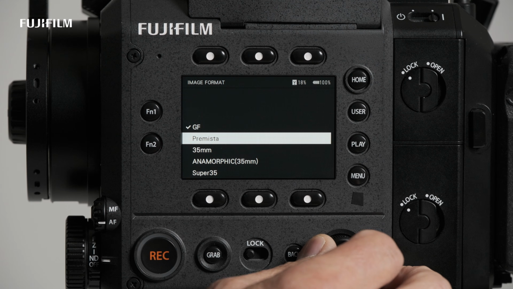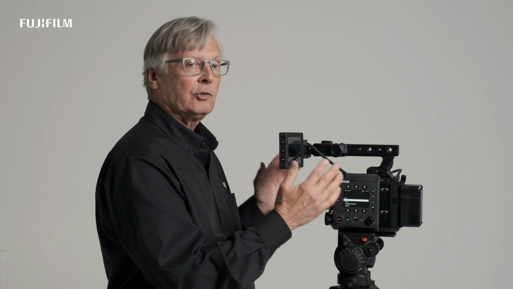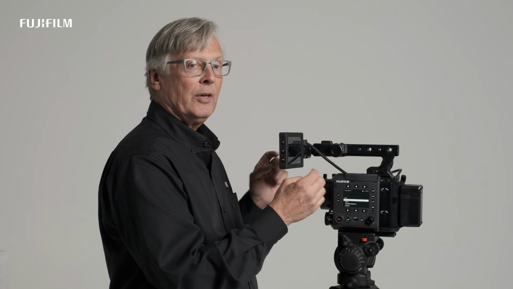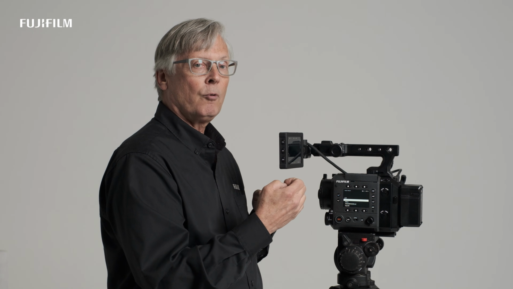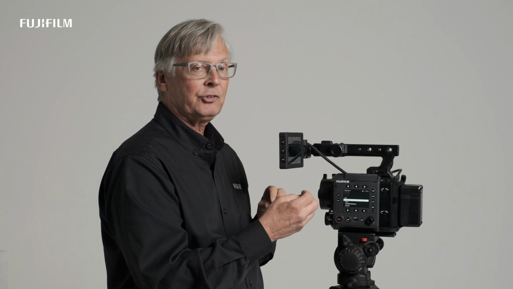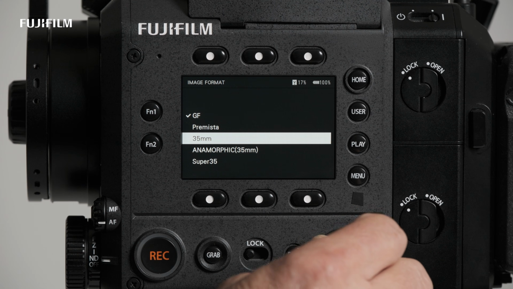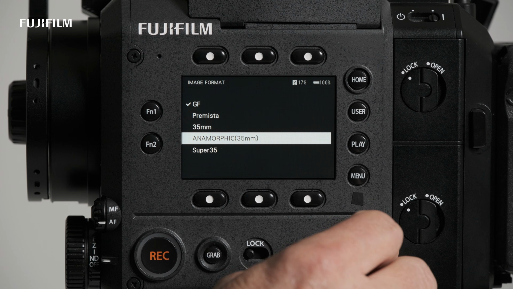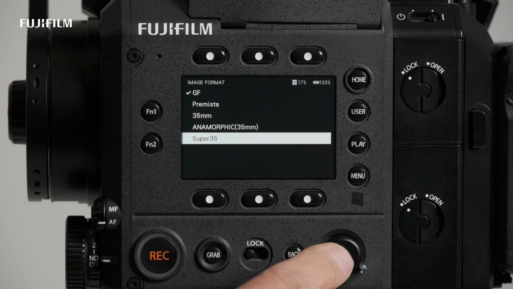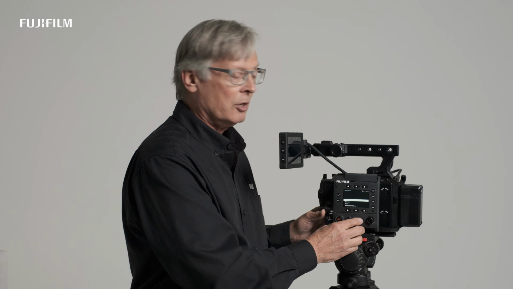There is Premista, and that is a slightly smaller image area that is specifically oriented for the Fujinon Premista line of zoom lenses. And then you will see 35 millimeter, and you'll also see super 35 millimeter. So those are the corresponding image areas for those different sizes.